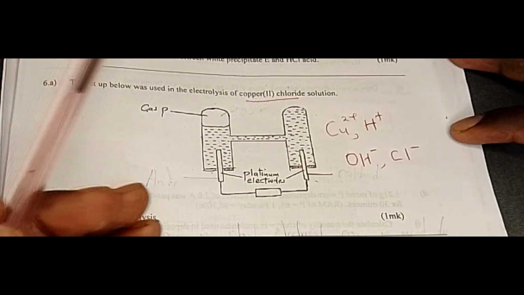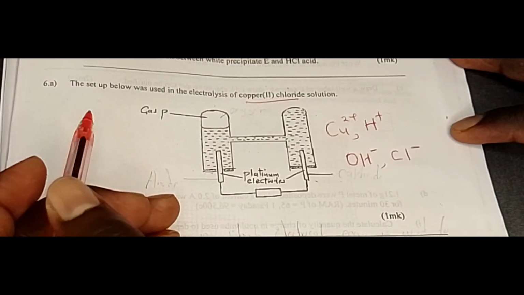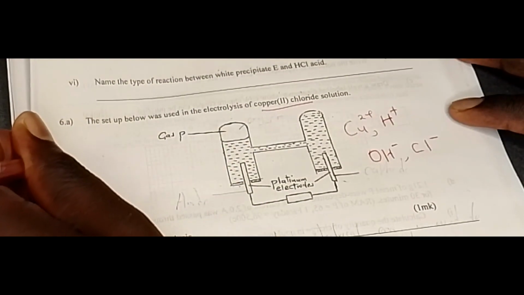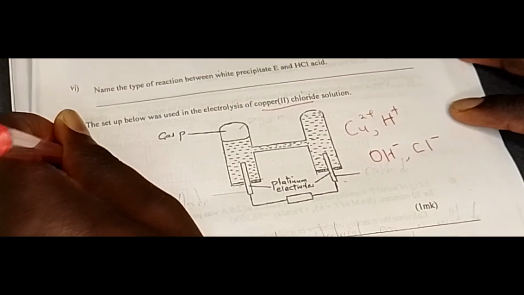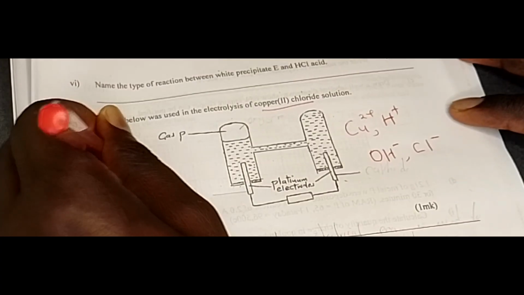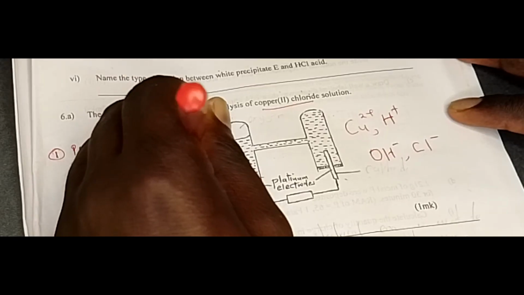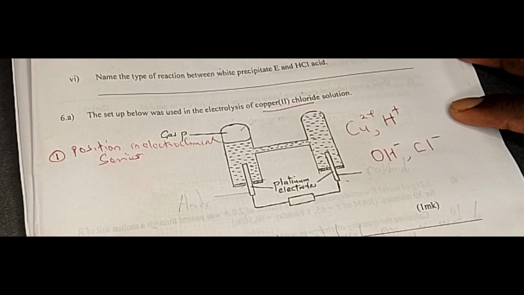So which ions are going to be preferentially discharged? Remember, for ions to be preferentially discharged, we look at three factors. Number one is the factor of position in the electrochemical series.